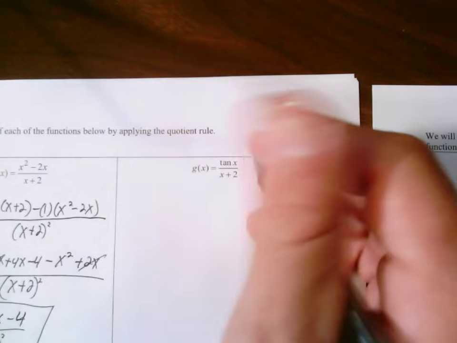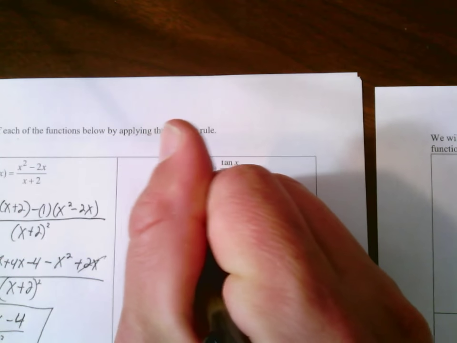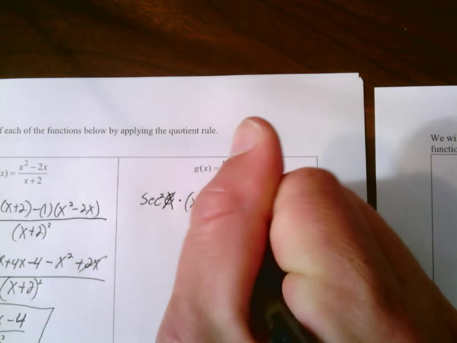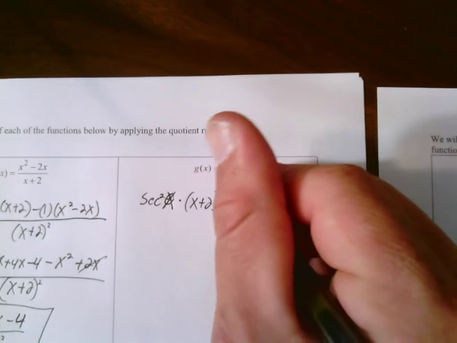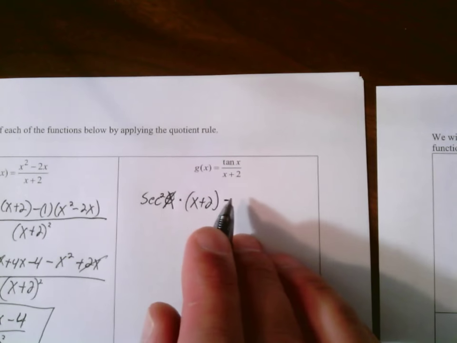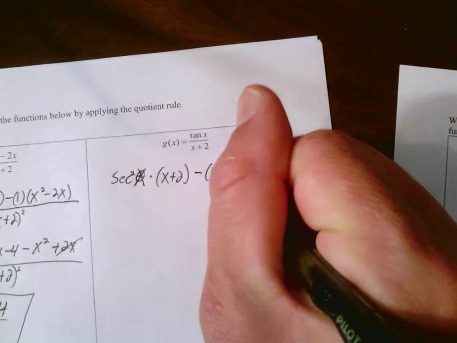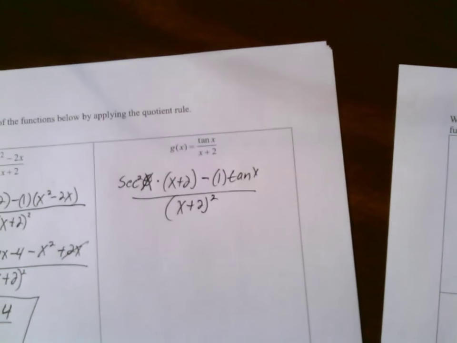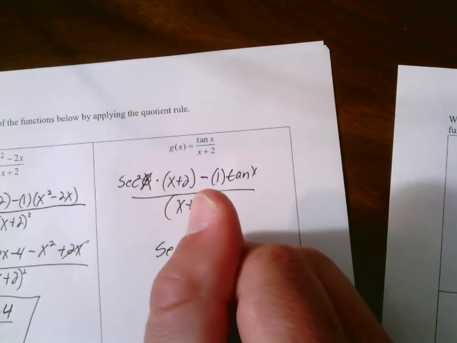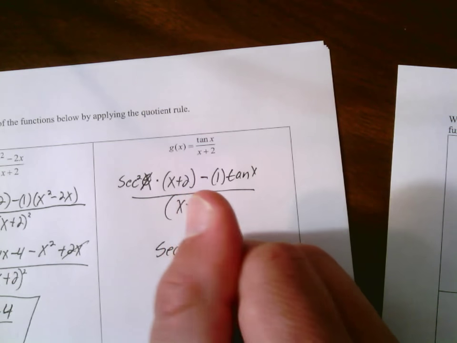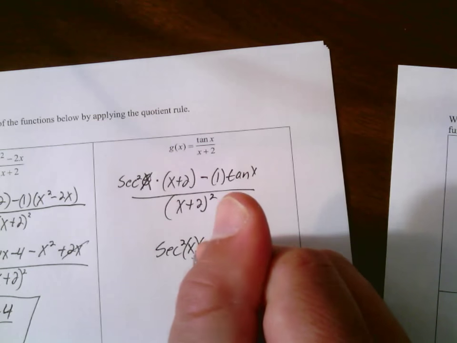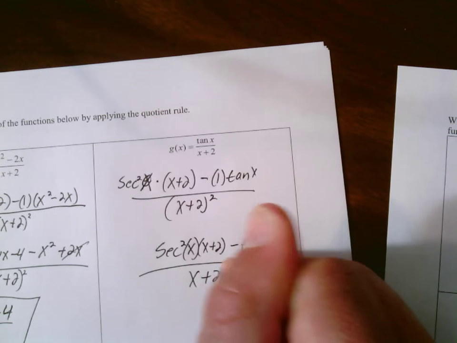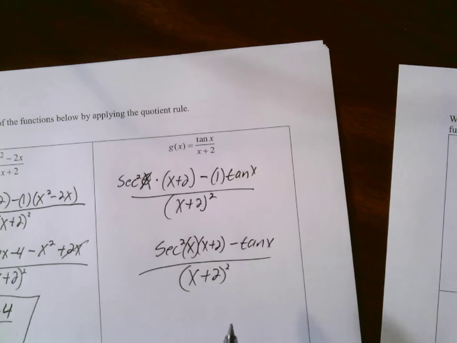The derivative of tan is secant squared x times the denominator, minus the derivative of the denominator, which is 1, times the numerator, tan x, all of that over x plus 2 squared. There's no simplification. There you have it.